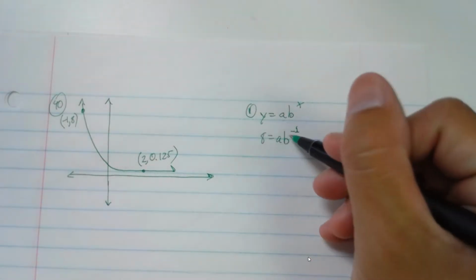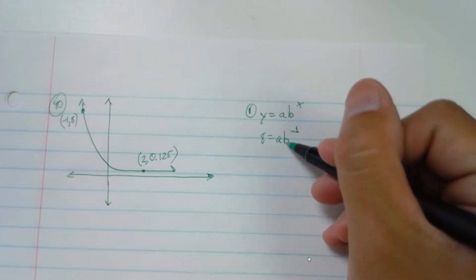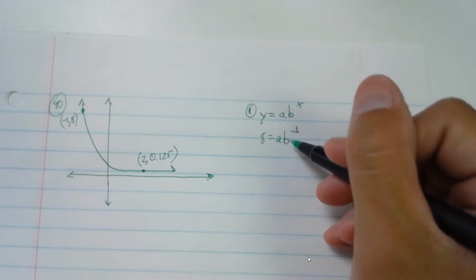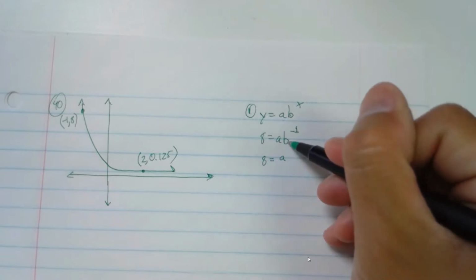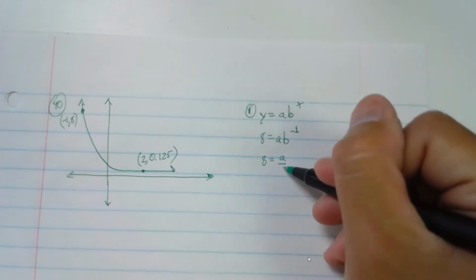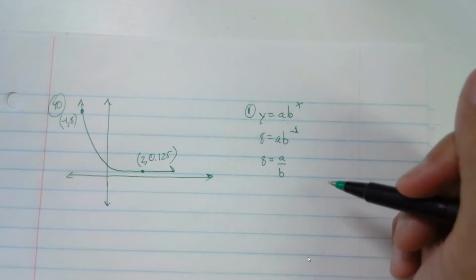All right, so if you have a negative exponent to the first power, what does that mean that we can do with this b base? Yeah, we can write it as a fraction, with b going into the denominator at this point. If it was b to the negative second power, it would be b squared on the bottom. Does that make sense? Okay.